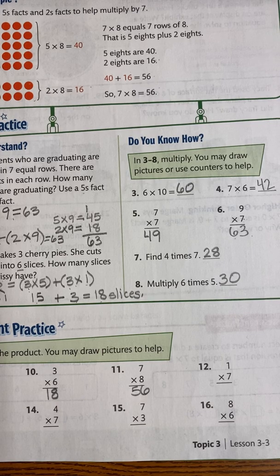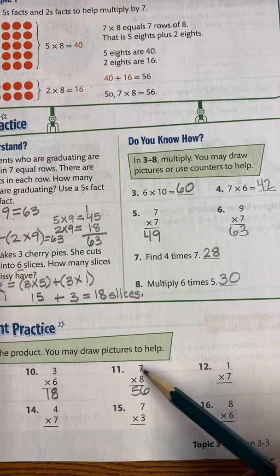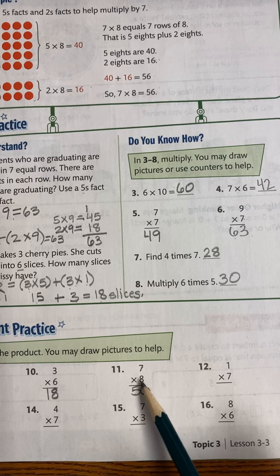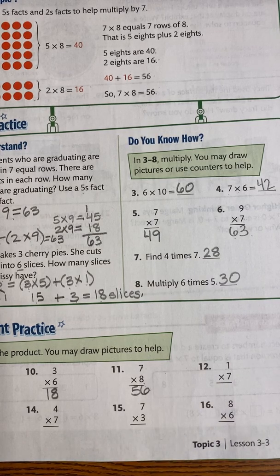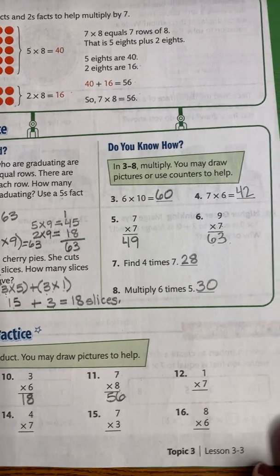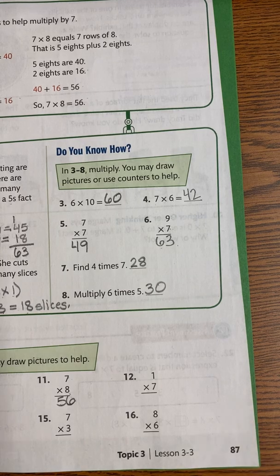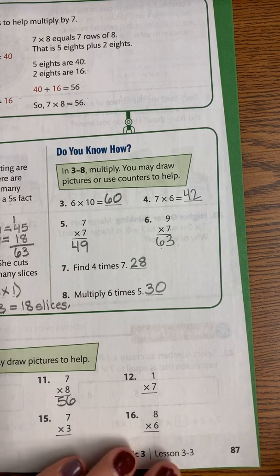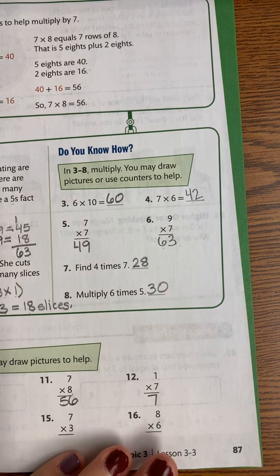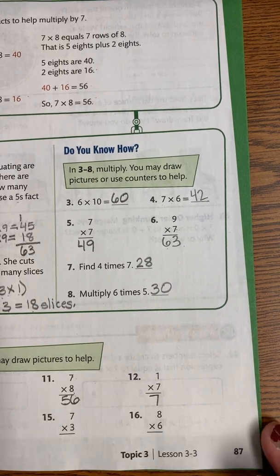I do like a little trick with this one as well that helps me remember it. And it only works with 7 times 8, is you have all the 5, 6, 7, 8. That helps me to remember, but it only works for that one. 5, 6, 7, 8. 7 times 8 is 56. Number 12, 1 times 7. Our ones facts are simple. Remember, they remain the same. So 1 times 7 is 7.